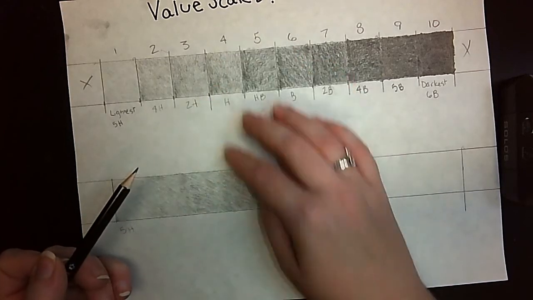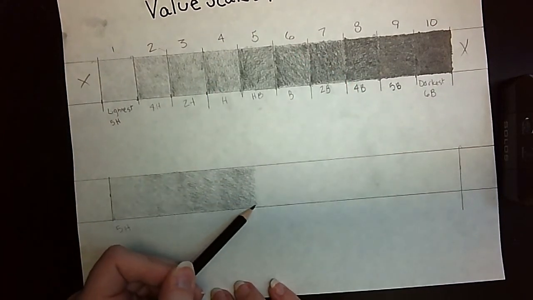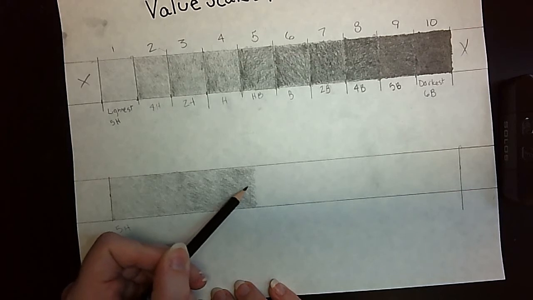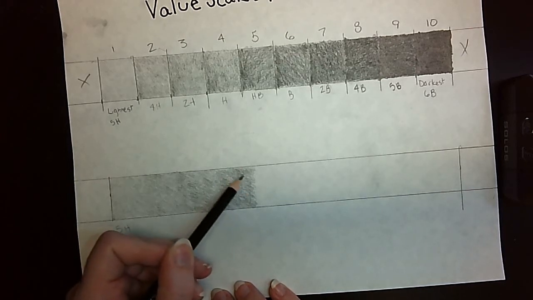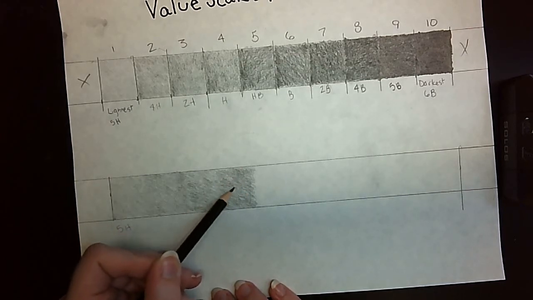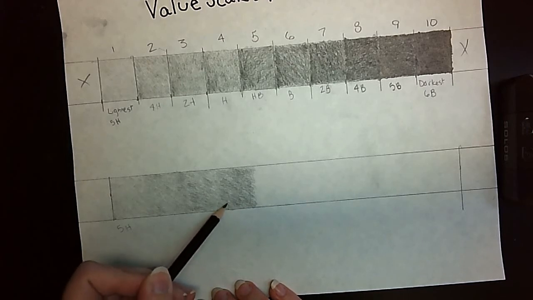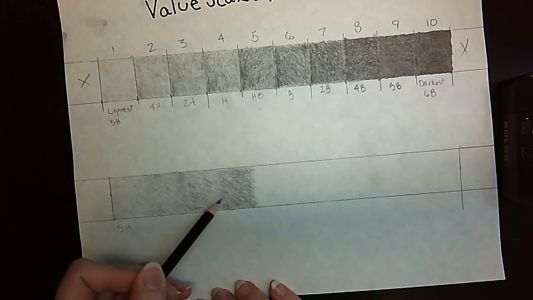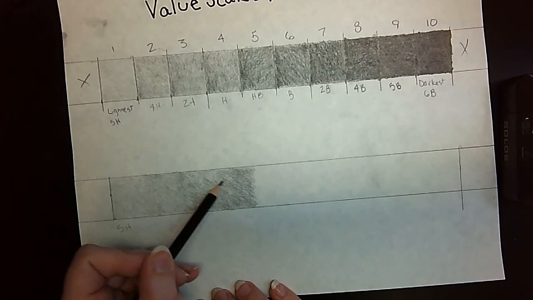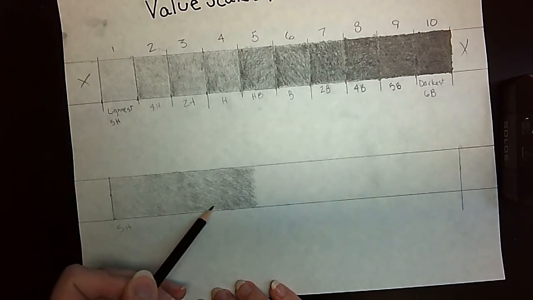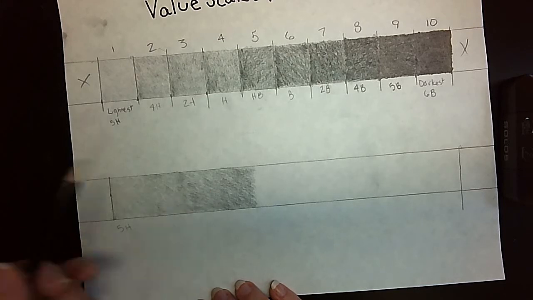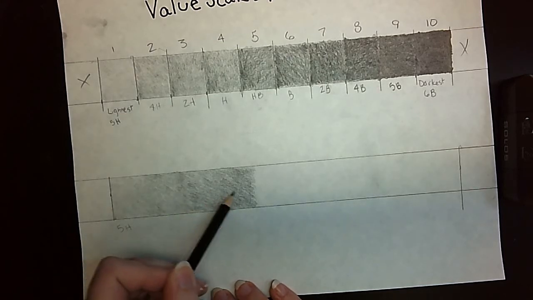I'm thinking this looks a little bit light, so I'm going to go and do a second round with the same pencil over the area. Not with too much pressure. And lightly brush over my 2H area just to keep that gradient consistent.